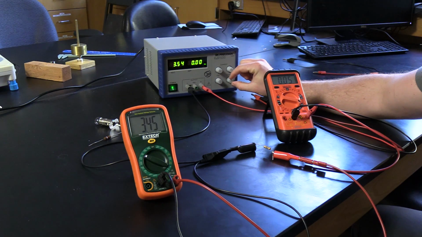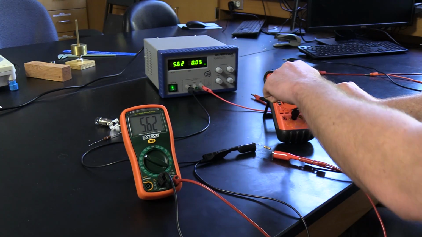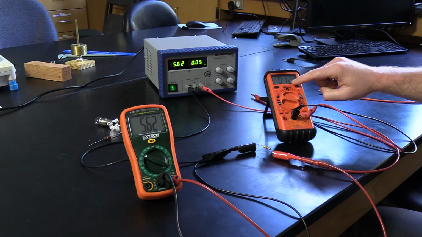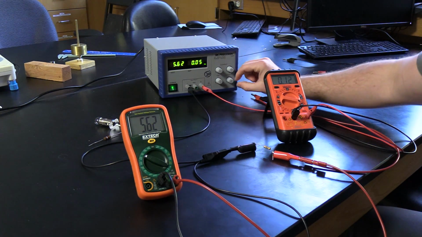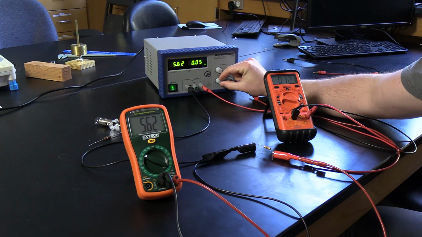As we vary the voltage, we can see 5.6 volts, the current is 120 milliamps or 0.12 amps, and there's a fine knob to get a finer adjustment on the voltage so we can get the data points that we want.